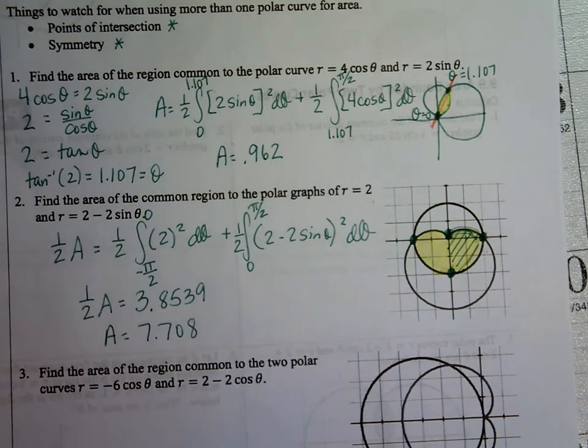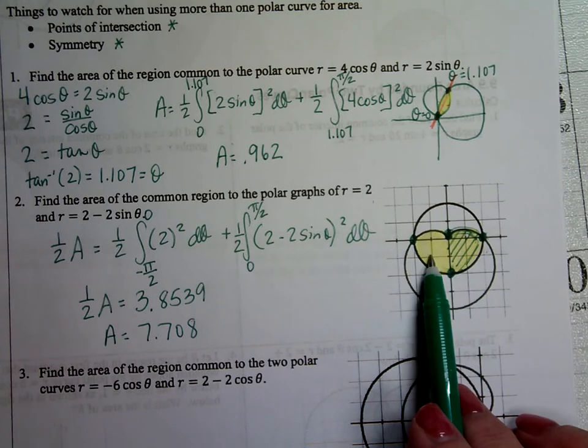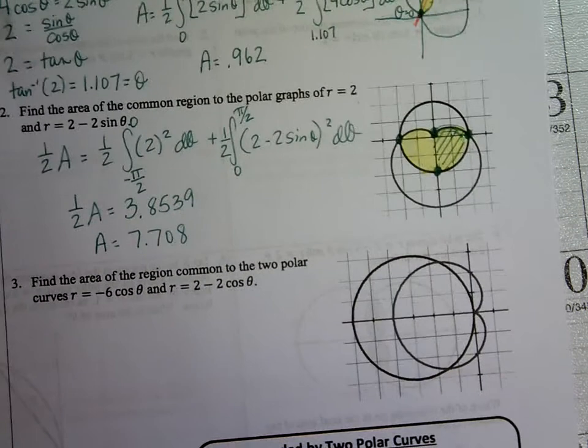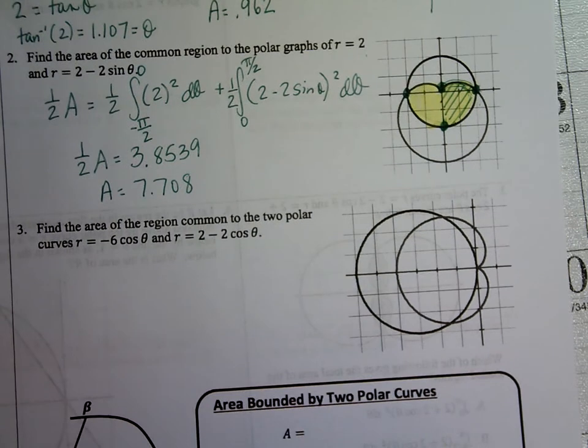7.708. There's your area. That's the area for that part. So I found the area for this part being 3.8539, and I doubled it to get the entire area. Number 3. Find the area of the region common to the two polar curves r = -6 cosine of theta.